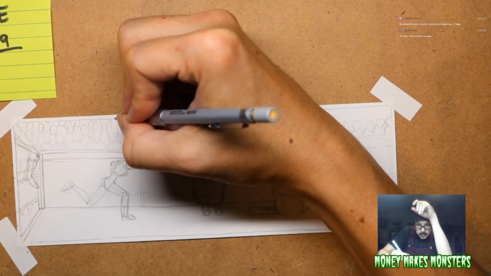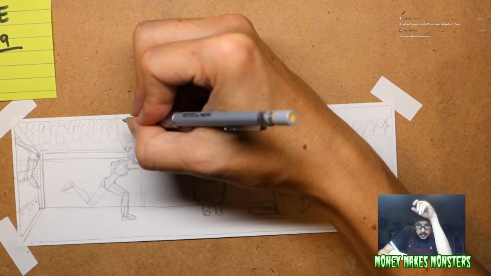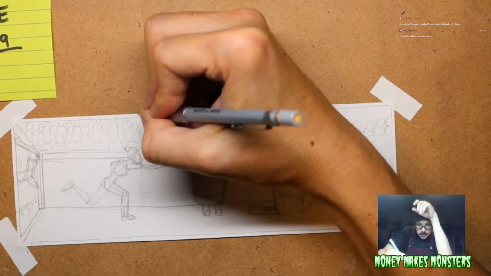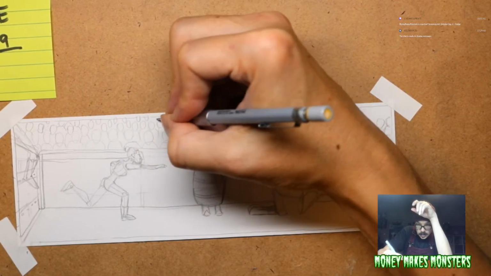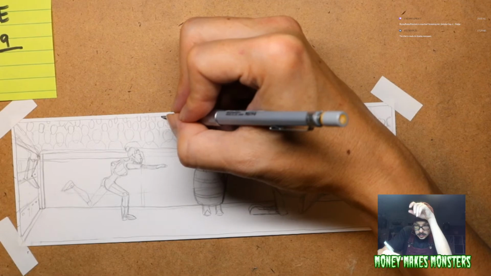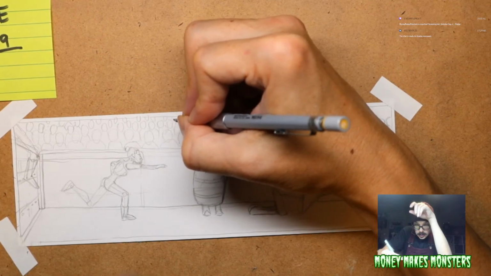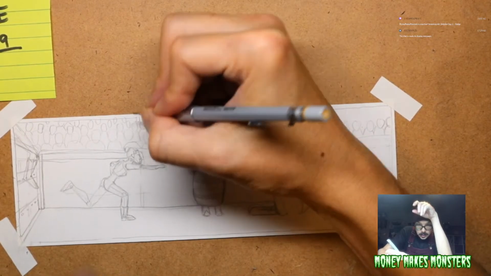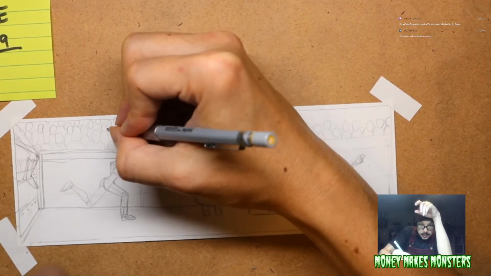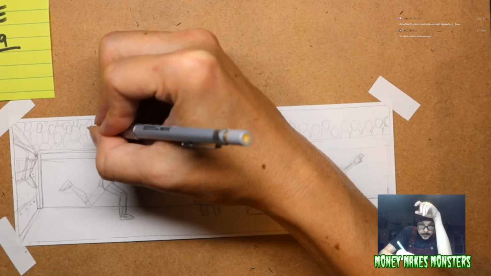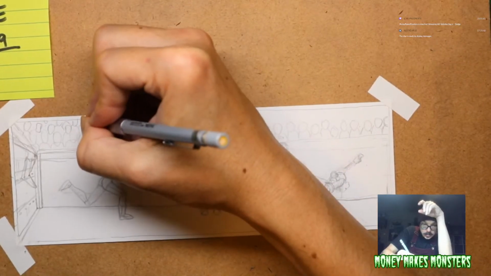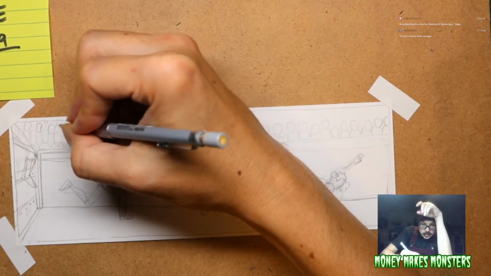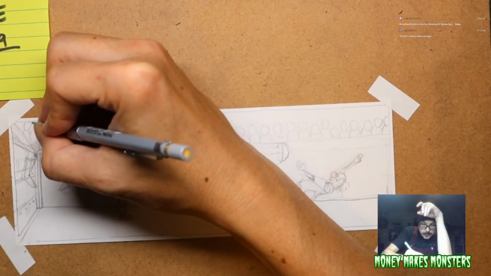Let's just try to put some more circles in here. It's a little bit tedious, but I think it'll be worth it in the end to give it a little bit more depth. Texture, whatever you want to call it.